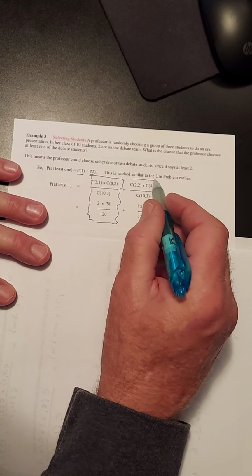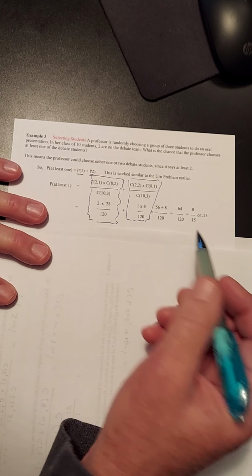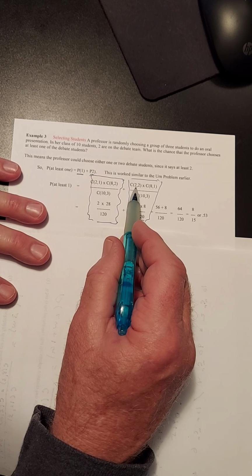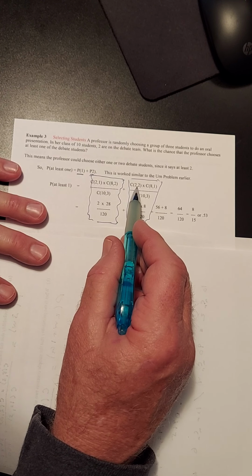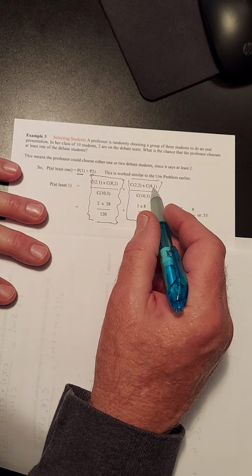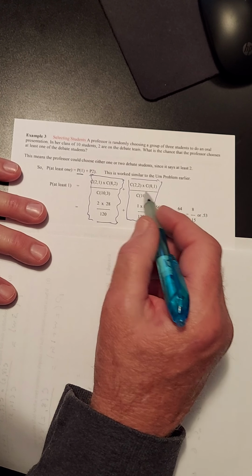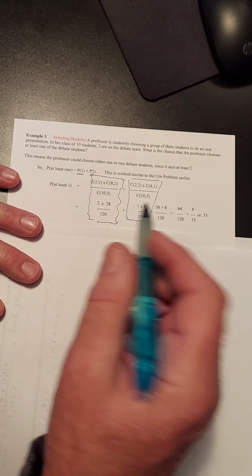And then when you come over here, this is the probability that you're going to get 2 of them. So out of the 2 debate people, you're going to pick 2. So that's a combination of 2 picking 2. And out of the other 8, you're going to pick 1 that's not on the debate team. So a combination 8 picking 1. And the bottom still a combination 10 picking 3. So you can see what we got here.